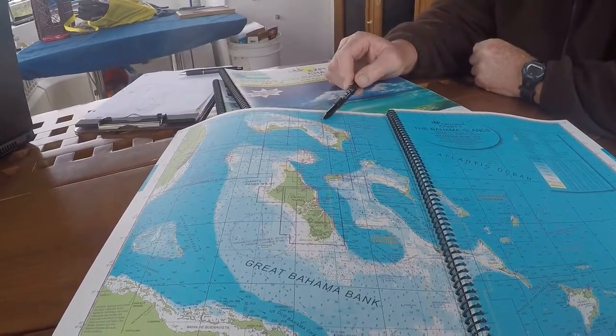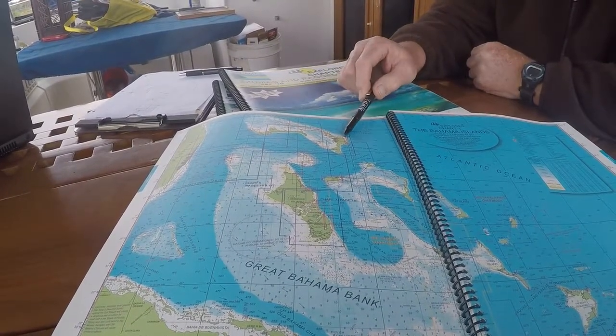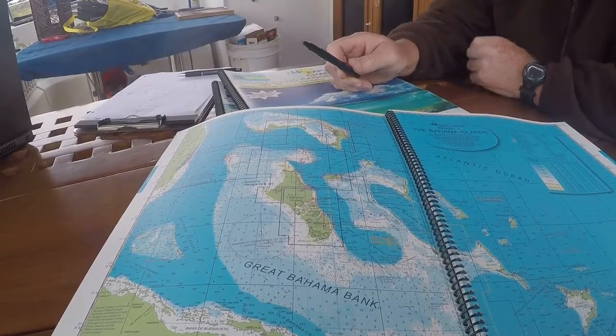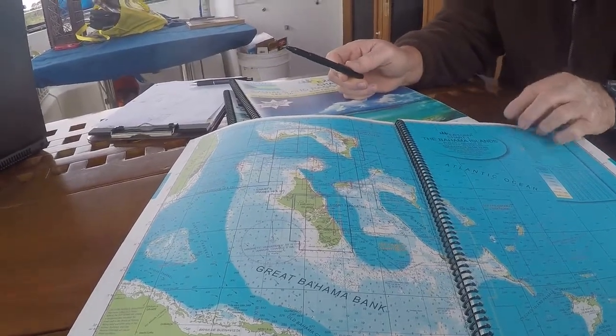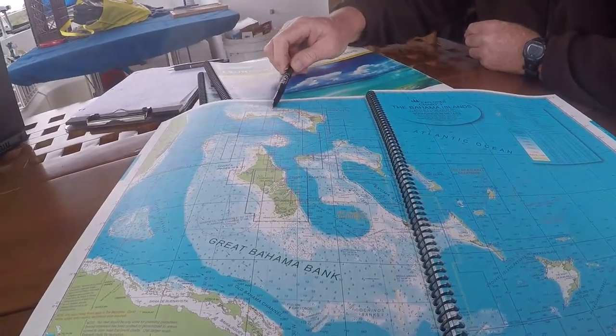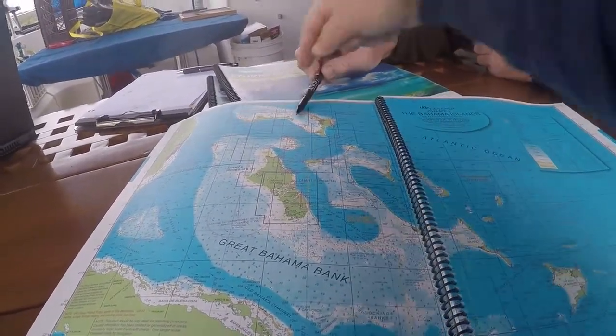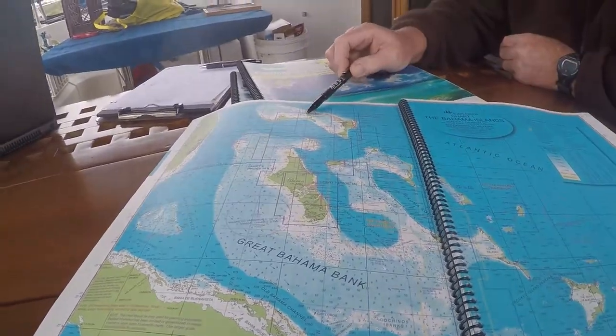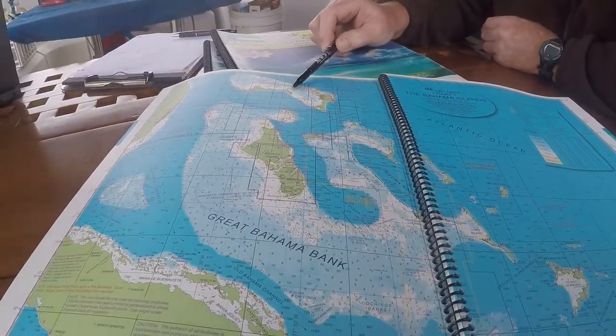So we'll talk about those access points. There's only 4 of them, but they're well placed. You can't come in from the other side or from here. Well, you can come in from this way. But you can't just jump out anytime you want. You can't. This is too shoal to come through there.